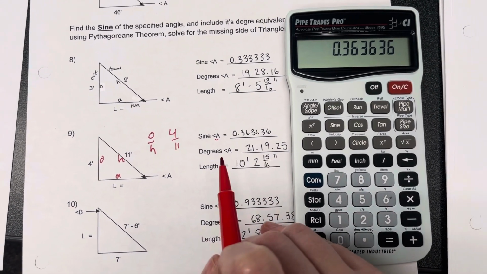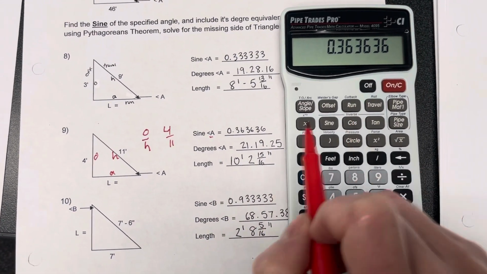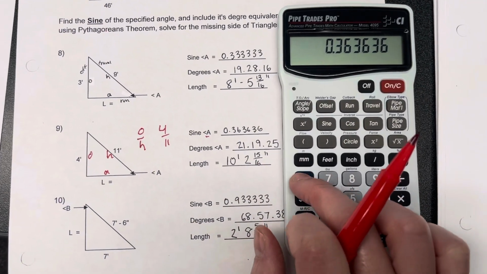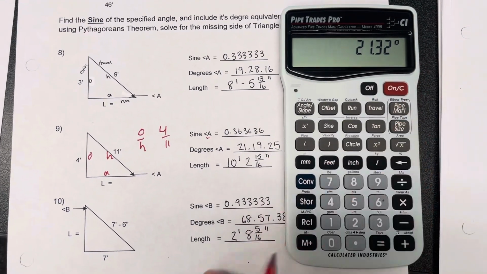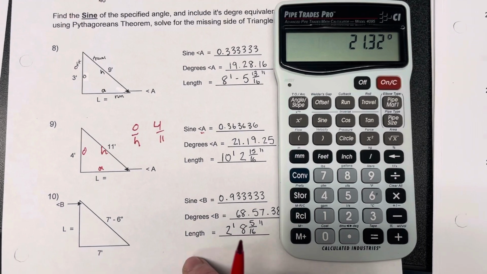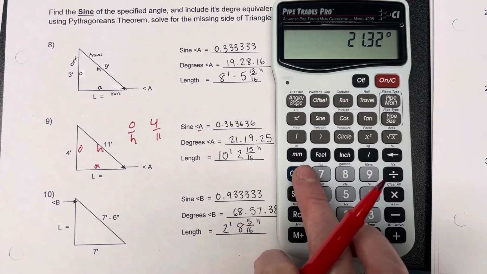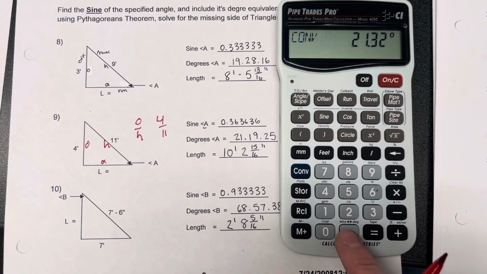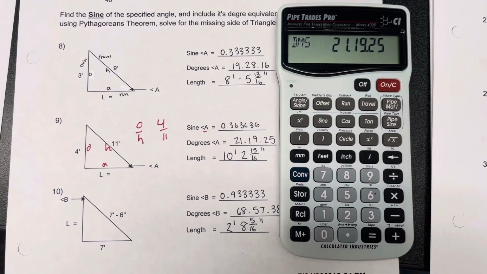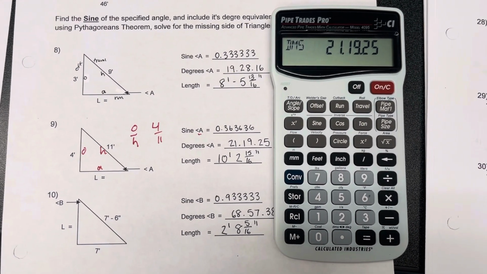And then to find the degree measure, we're going to do the inverse of our sine. So we're just going to do convert and then hit our sine function, and that's going to give us 20.32. And then to put it in DMS, we're going to do convert, and then we're going to hit the DMS button down here, and we get 21.19.25.